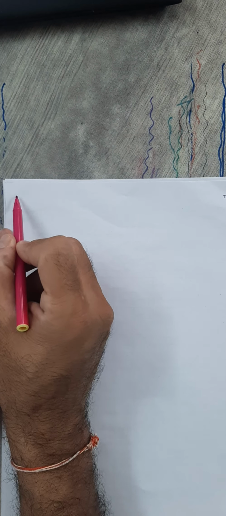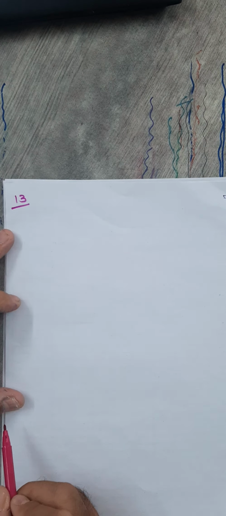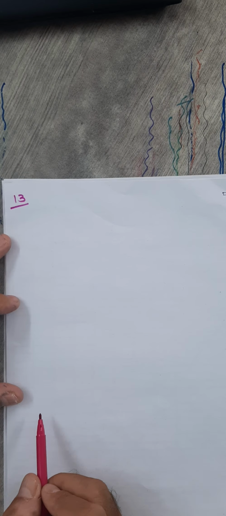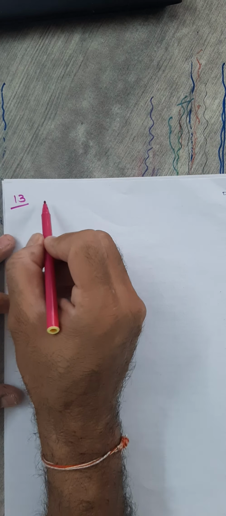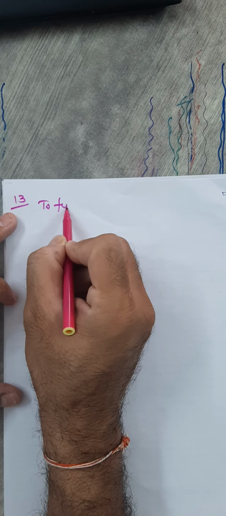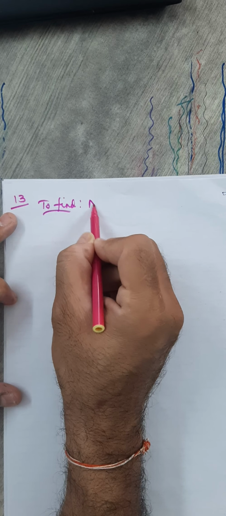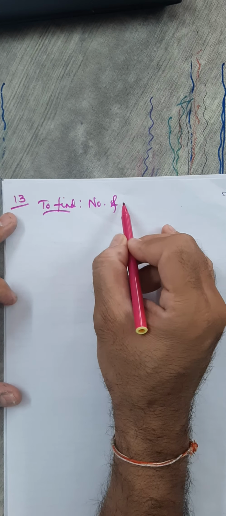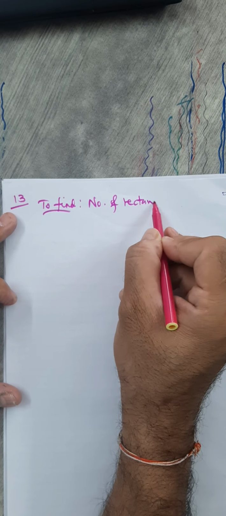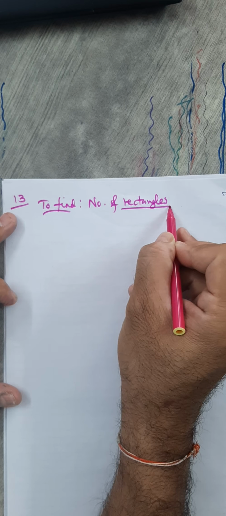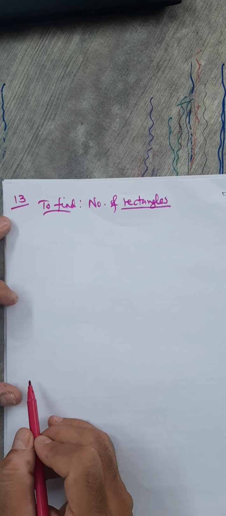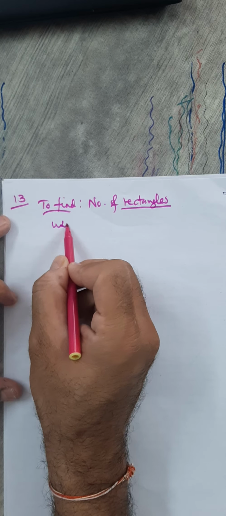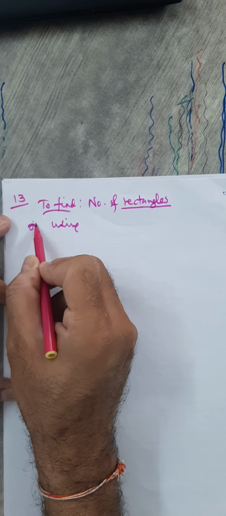The next question is question number 13. The question is the number of rectangles to find. This is the question: to find the number of rectangles that can be formed using, this is given in short, given to you.